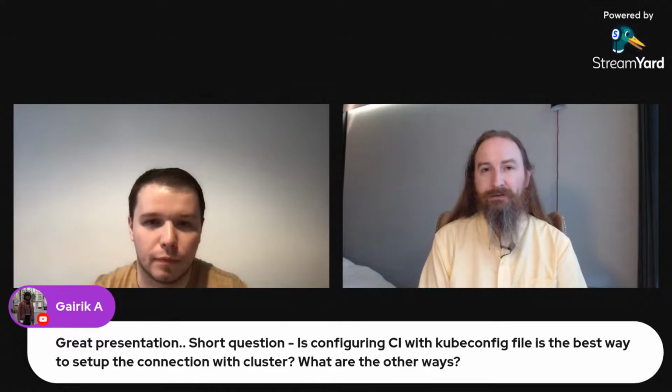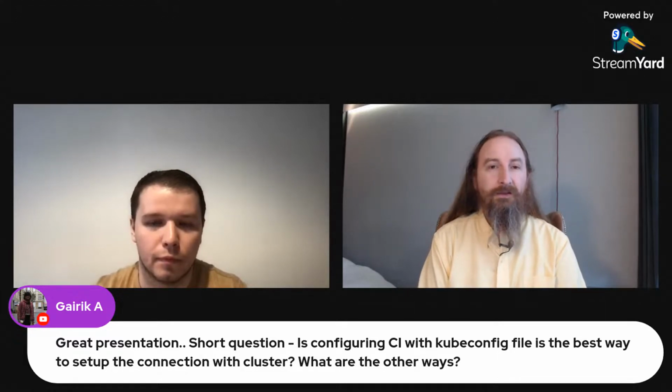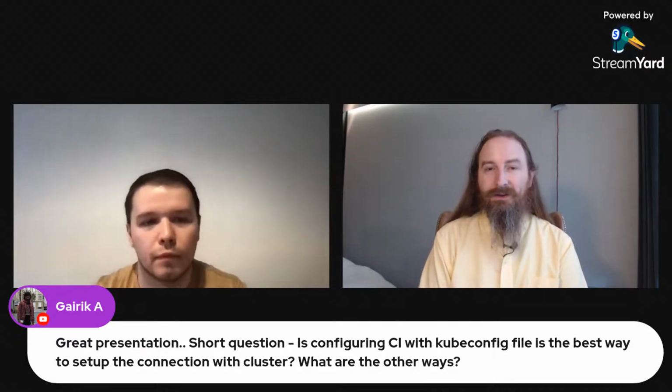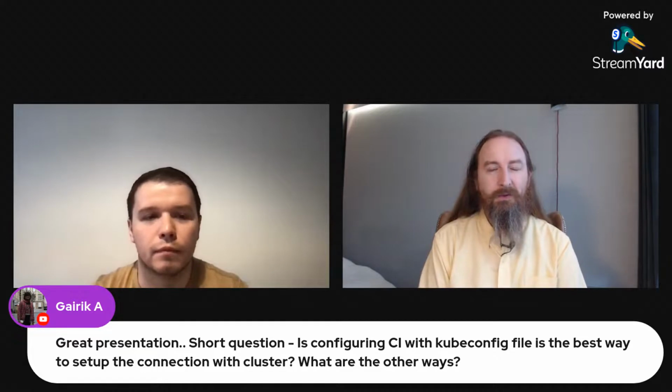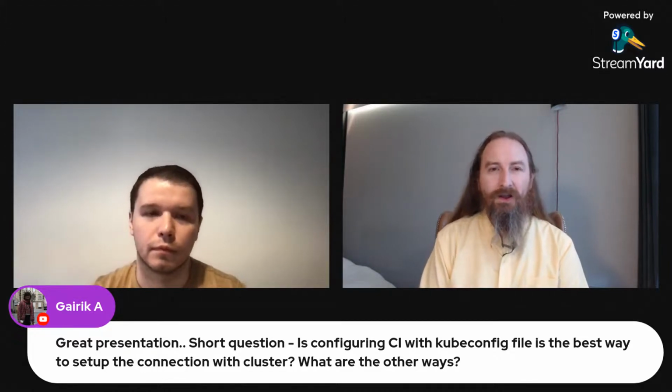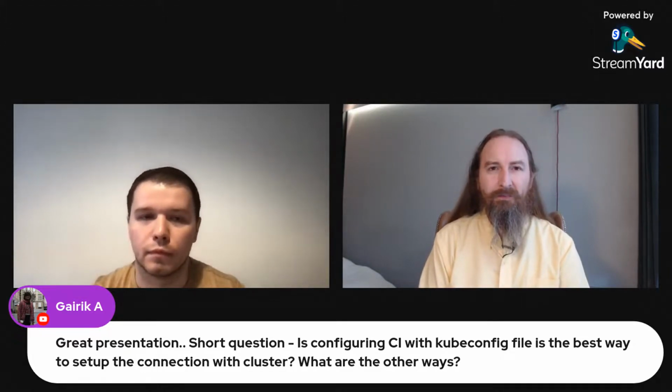There are some best practices, like don't commit the secrets, but I love this question of what are the other ways to authenticate to our Kubernetes cluster? Now, in this case, we use the kubeconfig, and so I'm actually authenticating as me from the build into the cluster. And that's a little bit fragile, because if ever I left the company, then the build would fail.